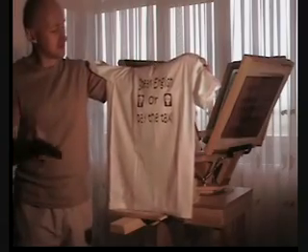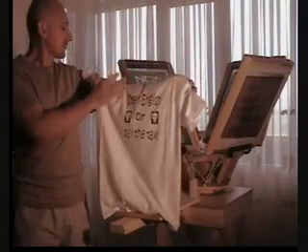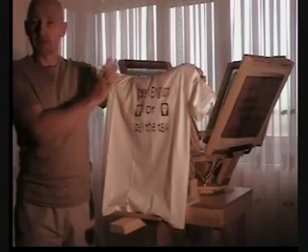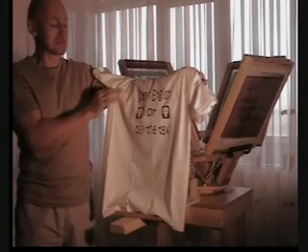Okay, so we've gone from the artwork all the way through to printing a t-shirt. Okay, it's rather simple to do. Now that the screen's set up, if I wanted to, I could print thousands of that one design. Well, maybe not thousands, at least hundreds of the simple design.